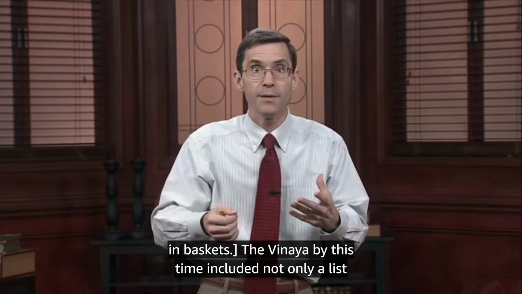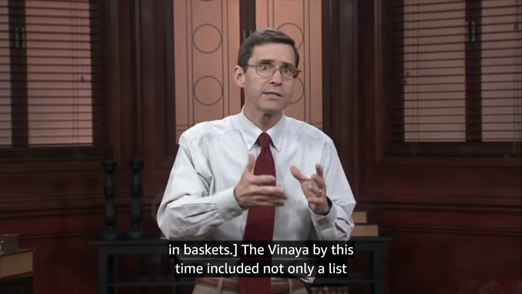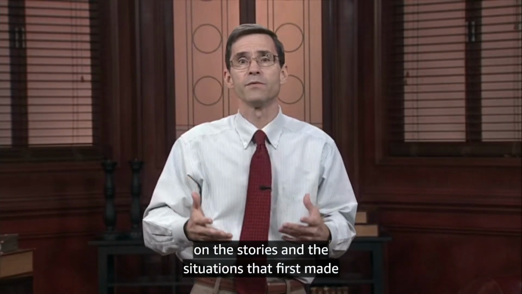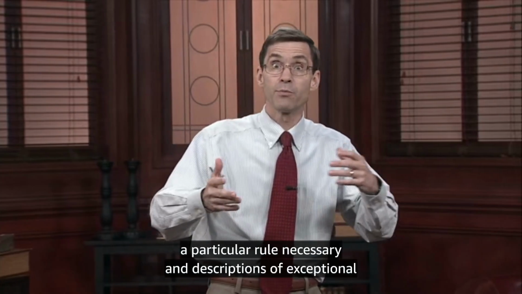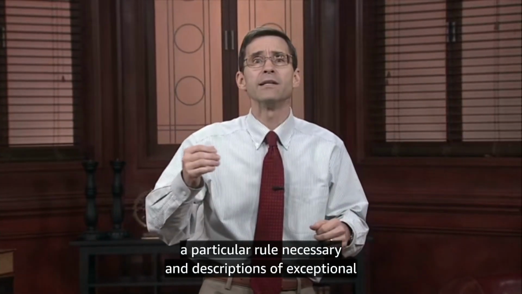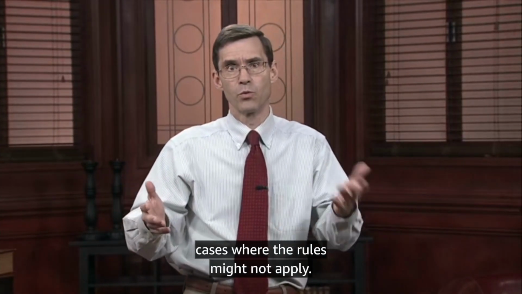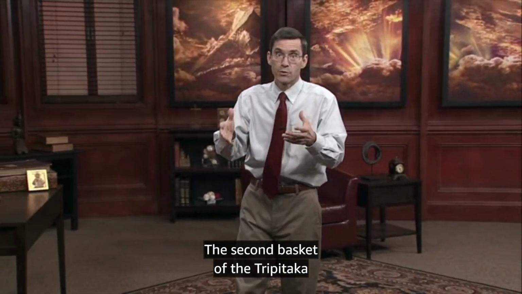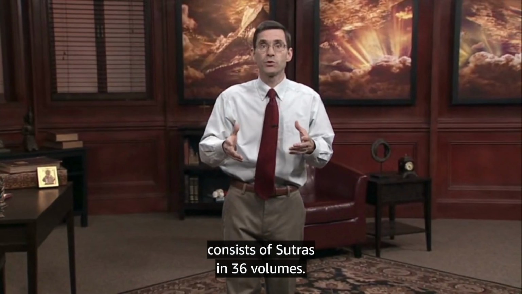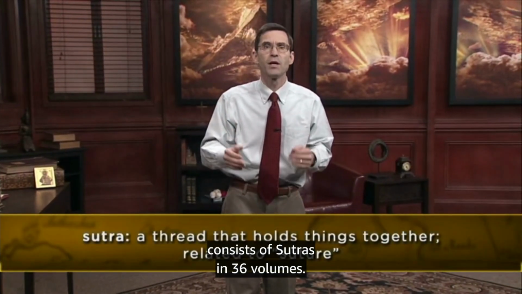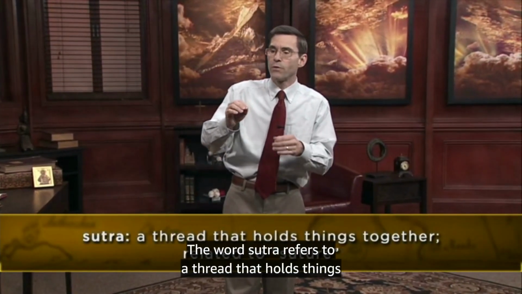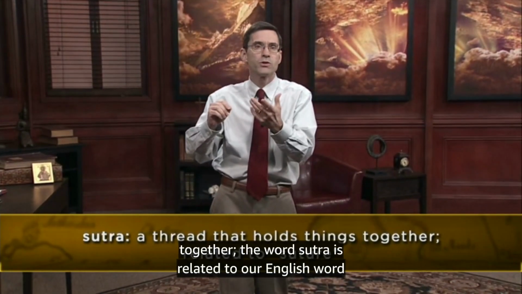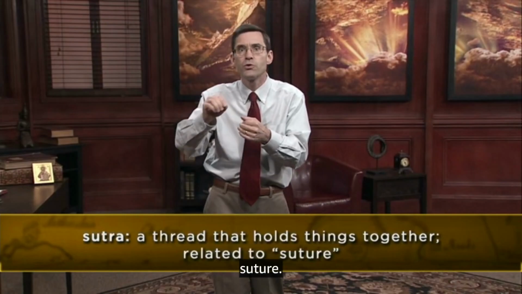So the Vinaya, by this time, included not only a list of rules, but also commentaries on those rules, stories of the situations that first made a particular rule necessary, and descriptions of exceptional cases where the rules might not apply. The second basket of the Tripitaka consists of sutras in 36 volumes. The word sutra refers to a thread that holds things together. The word sutra is related to our English word for suture.